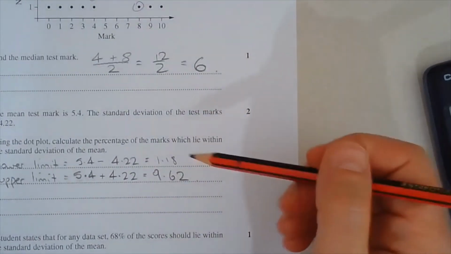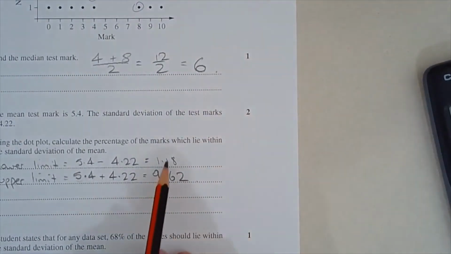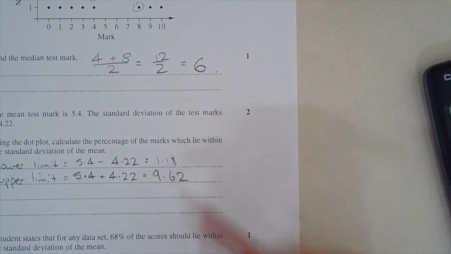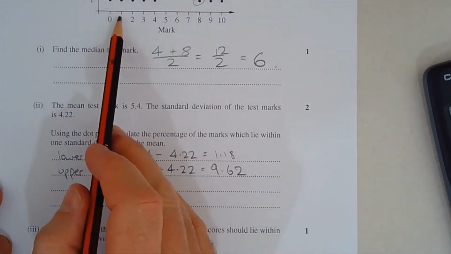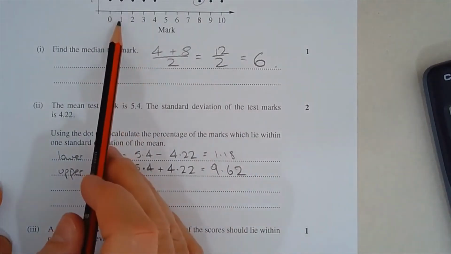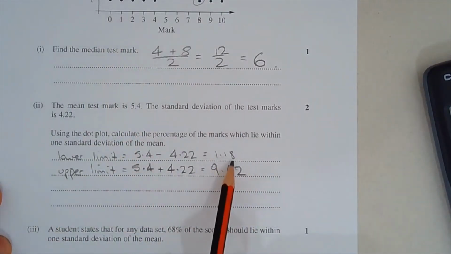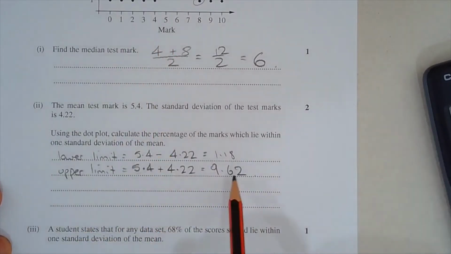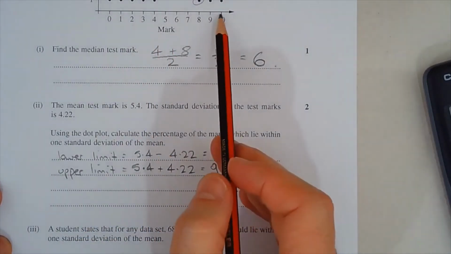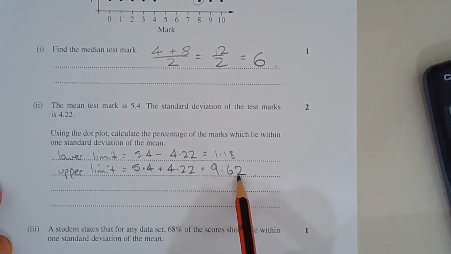So let's count the number of scores that lie between these two values. We can't include 1 since the score of 1 is in fact less than 1.18. So it's from the mark of 2 onwards. And we can't include 10 since obviously 10 is greater than 9.62.